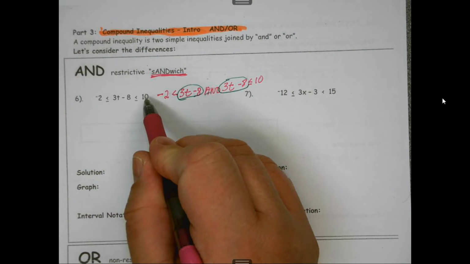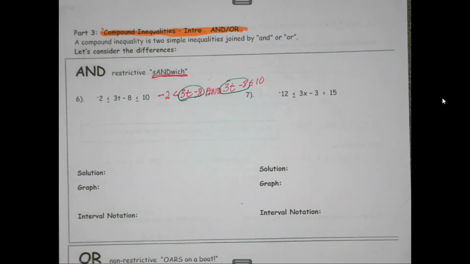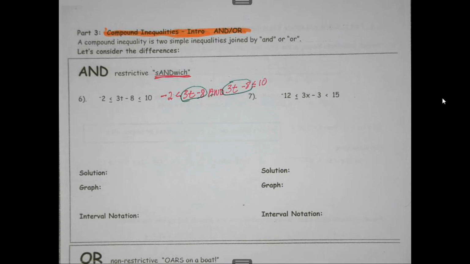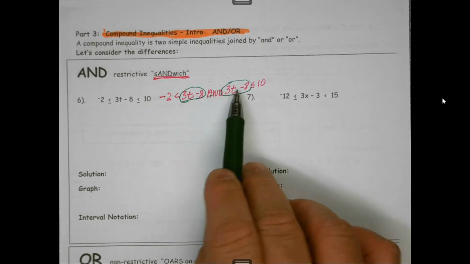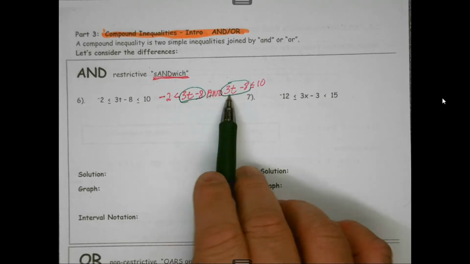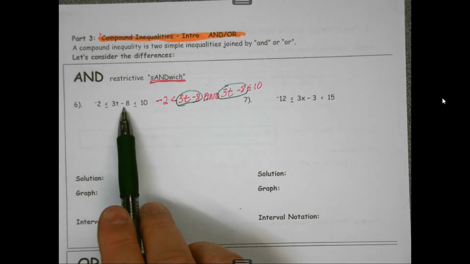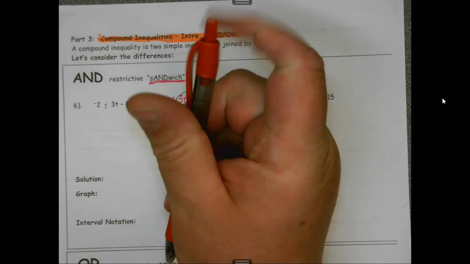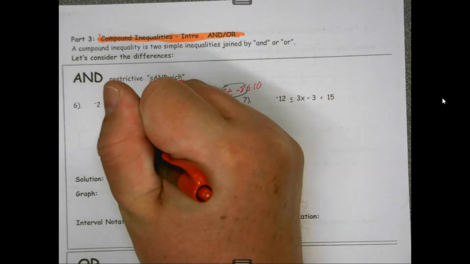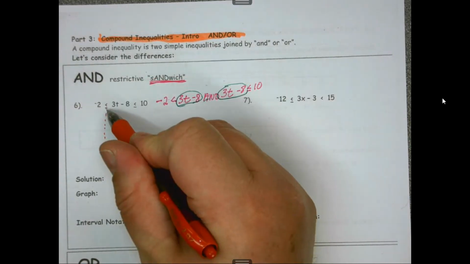So we're going to go ahead and solve for t. And again, keep in the back of your mind that this is actually two inequality statements. So not only are we going to have to worry about solving for t from one side of the inequality to the other, but for the second one as well.